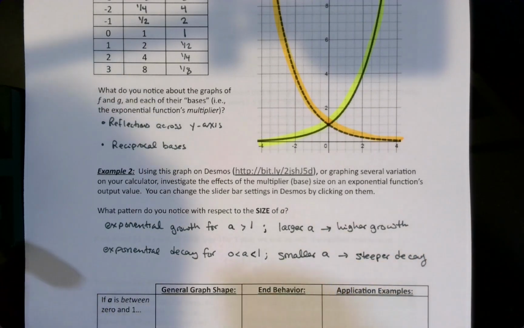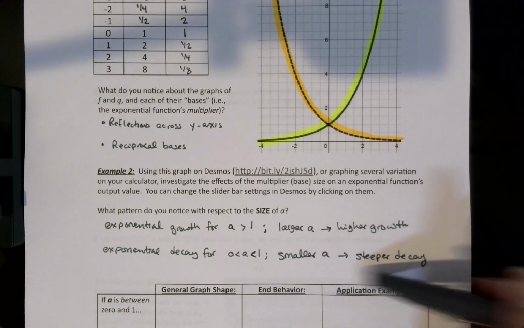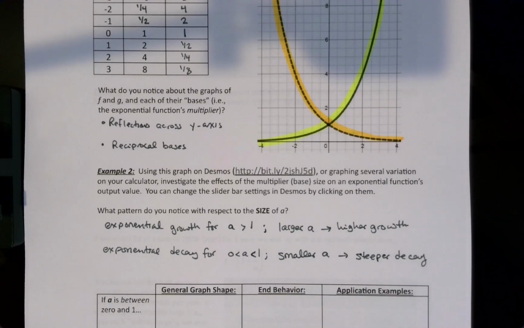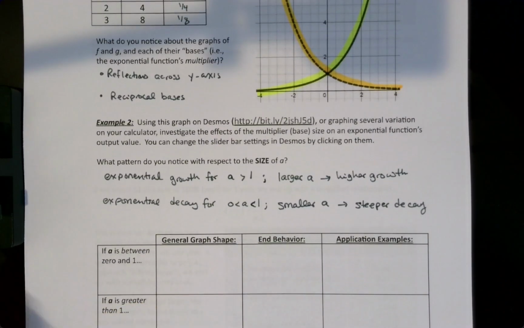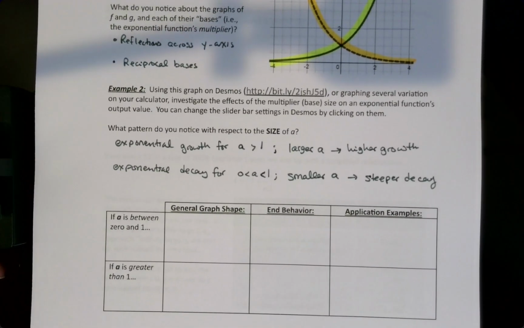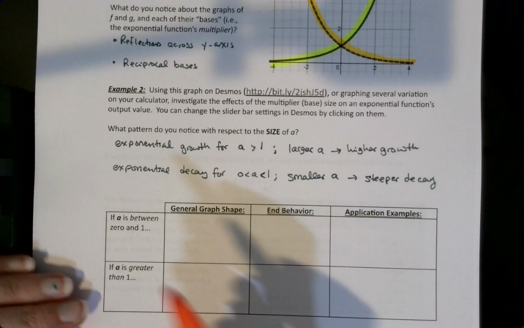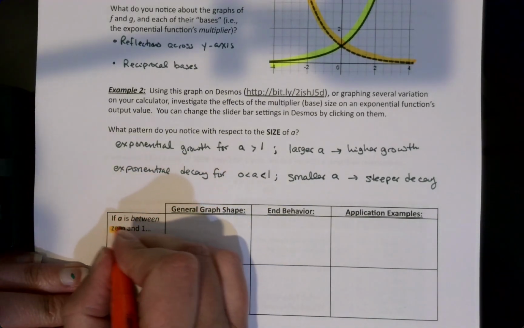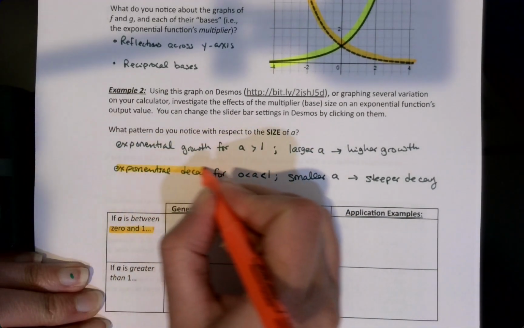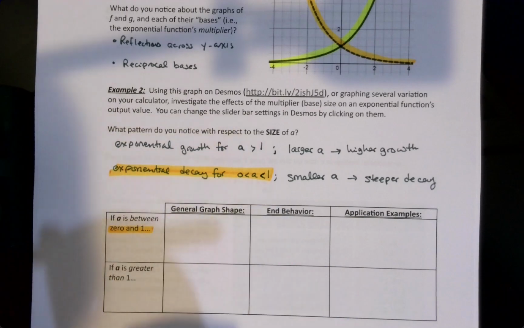The word higher is hard to use in that context, but higher growth or higher decay also would apply. Okay. General graph shape. So if the a value is between 0 and 1, that's going to correspond with our exponential decay shape here.